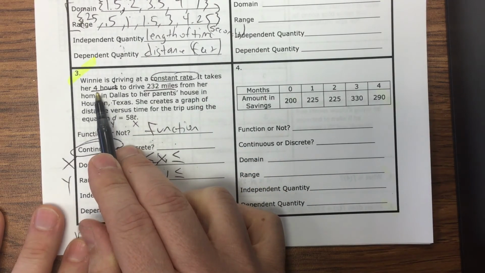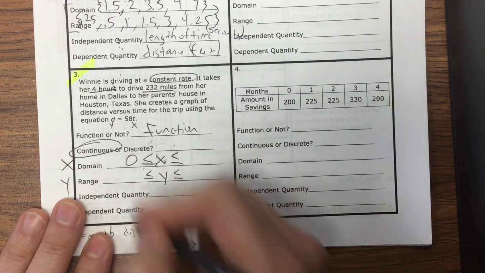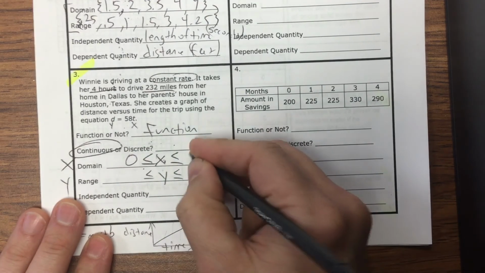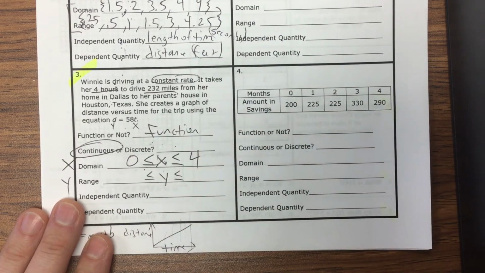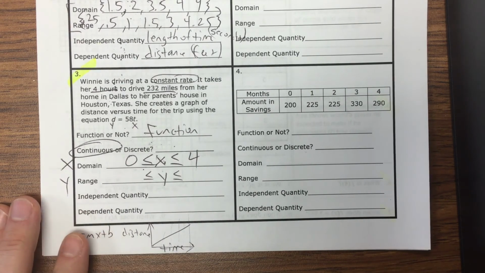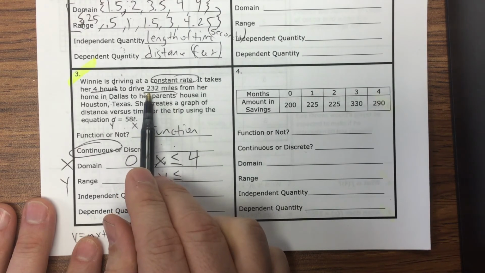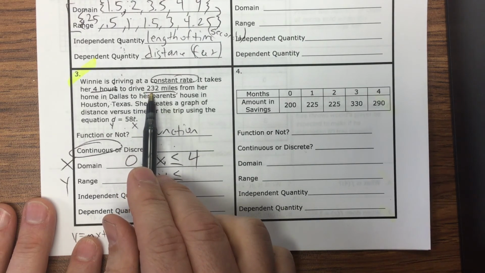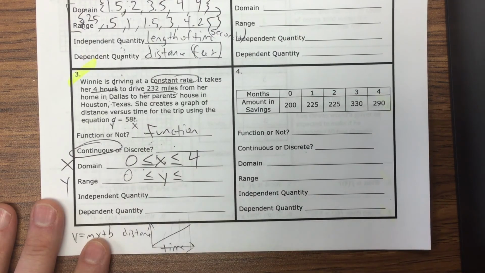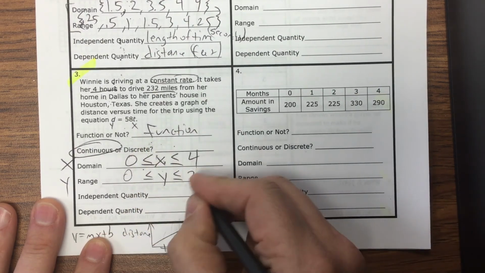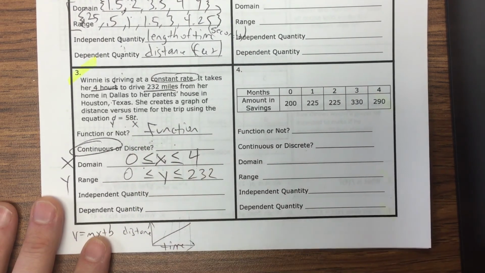When she first starts, she's at hour 0. When she's done, she's at hour 4. So in hours, that's your domain. Distance is miles. When she first starts out, right when she gets in her car, she's at mile 0. And when she finishes, she's at mile 232.